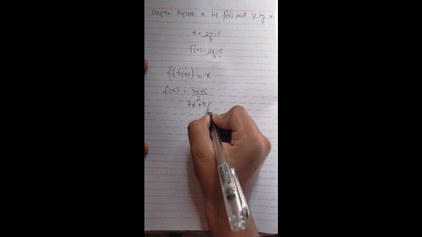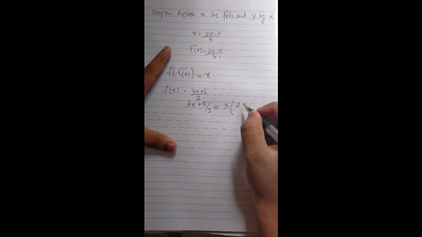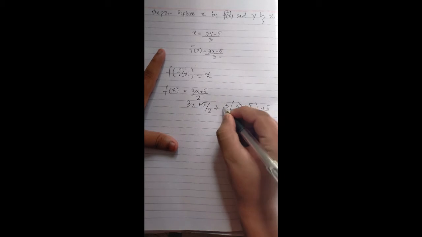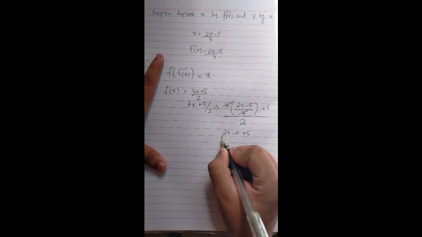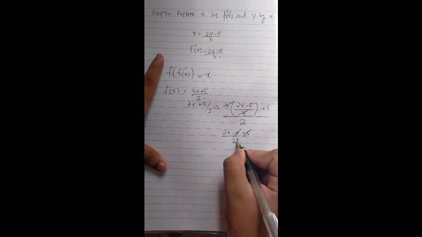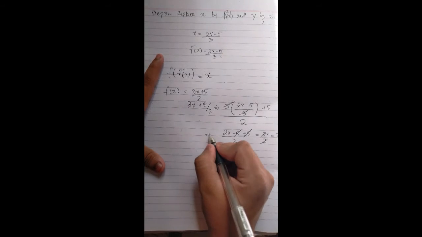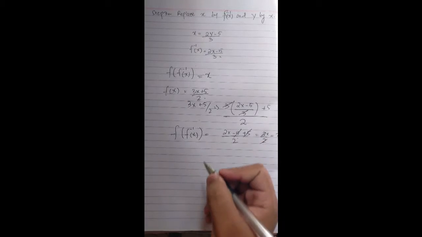(3x plus 5) upon 2 becomes 3 into (2x minus 5) upon 3, plus 5, upon 2. This 3 and this 3 get cancelled. We get 2x minus 5 plus 5 over 2. The 5s get cancelled. We get 2x over 2, then we get x. So this property is proved here.